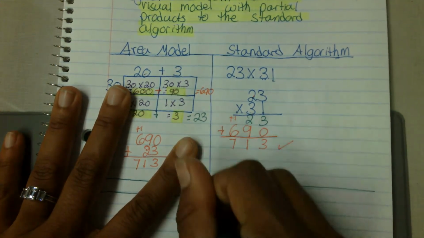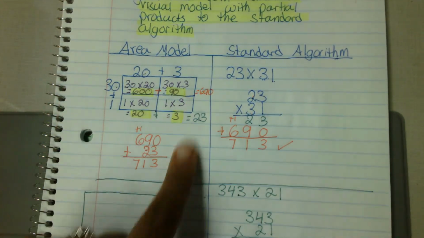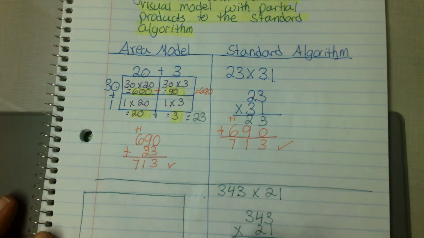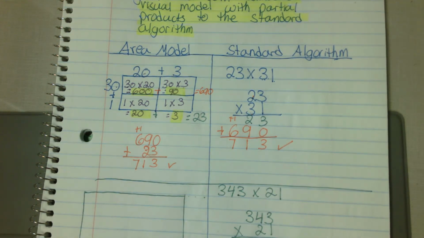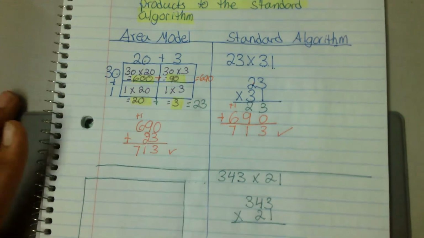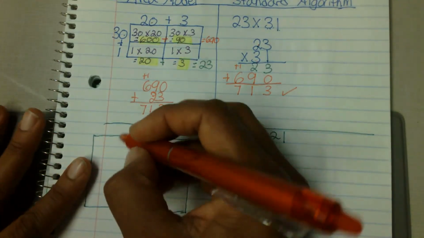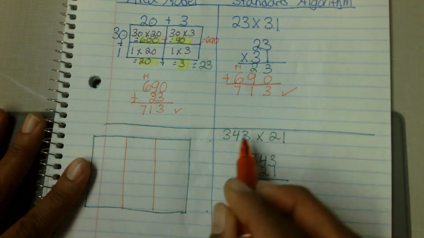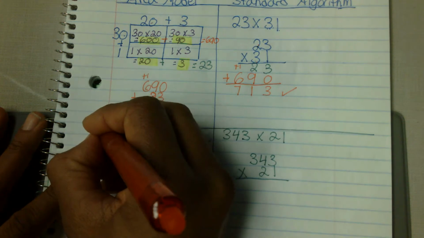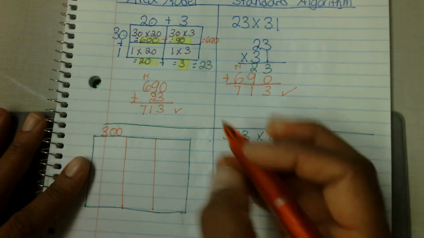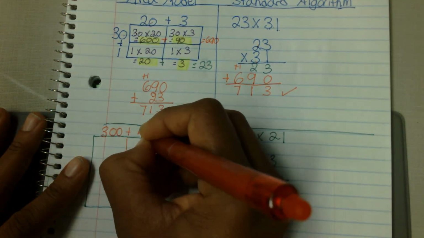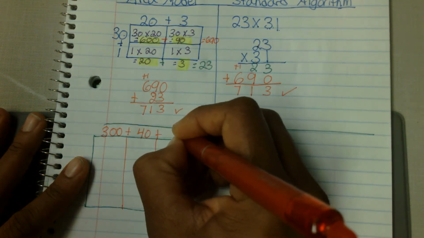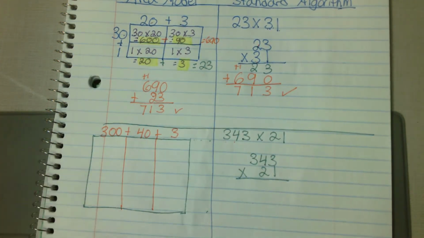Leave me some space over here actually. So if you leave yourself some space, then you have space for your numbers over there. Okay, so now again, we're going to do the same thing we did last time. We're going to take our first number and put it on top. Now I have 3 digits, so that means I am going to make 3 columns. So 2 lines. Okay, and I'm going to break it up. This 3 is 300. This 4 is 40. And this 3 is just 3. So I'm breaking it up into expanded form.